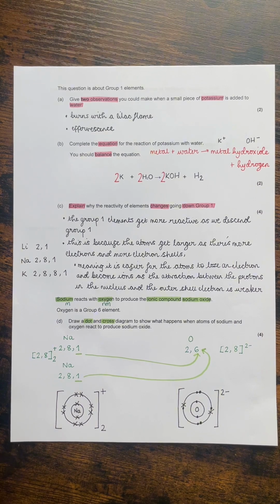And if it was covalent, it would look very different. And if it hadn't said that this was an ionic compound, the temptation might have been to draw outer shells overlapping and electrons being shared.